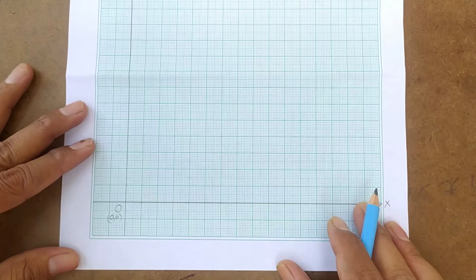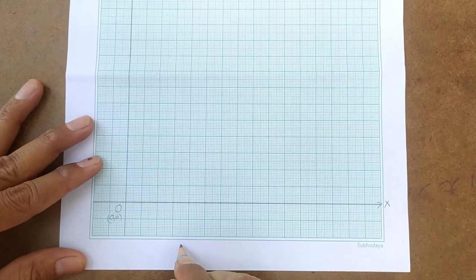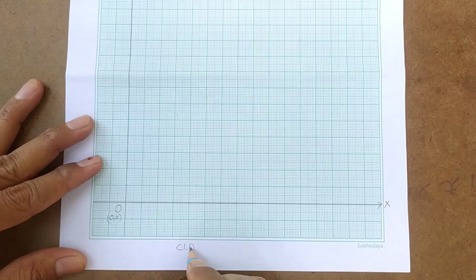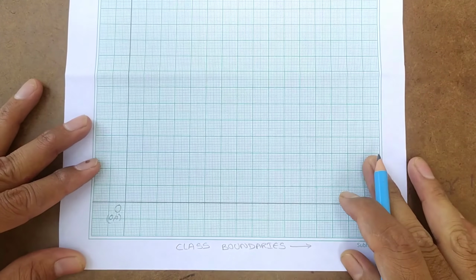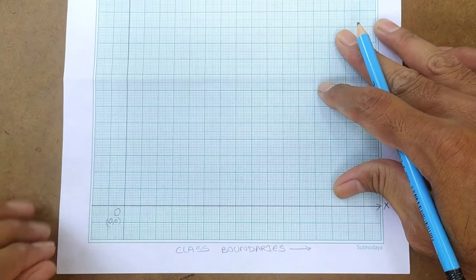Here we need to understand that on the x axis class boundaries are to be taken. On the y axis we should take cumulative frequency.